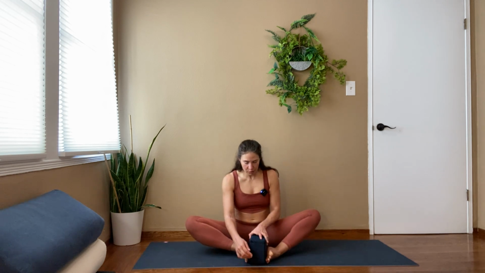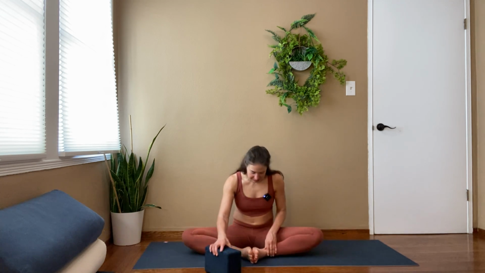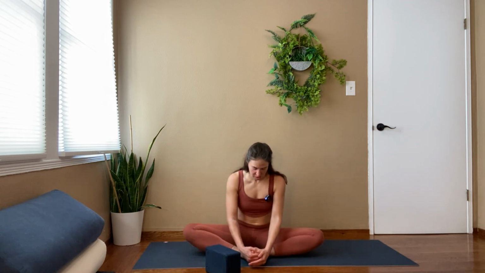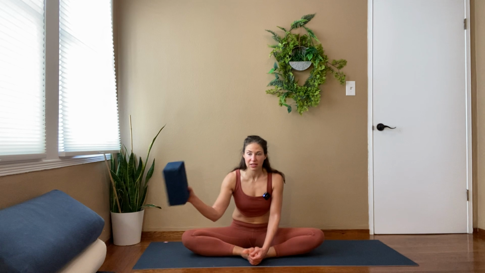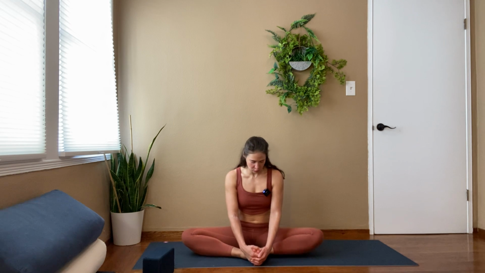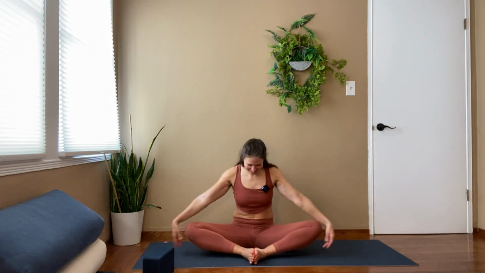All right, remove the block and bring your feet together and just see if you've gained some more space in your inner thighs without the block. So set the block aside and just see if with your feet together, if there's more space. Does it feel more loose? And then let's fly. Fly, fly. Yay, fly, because it's autumn.